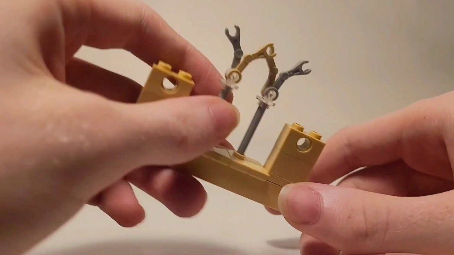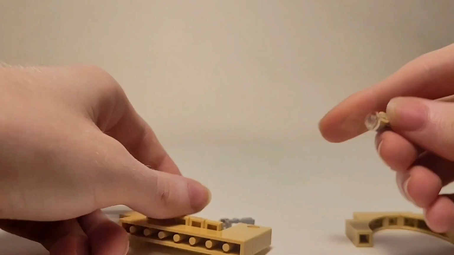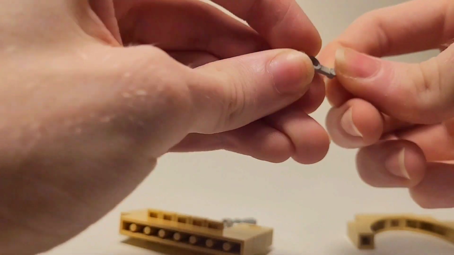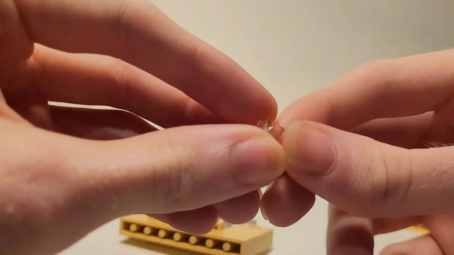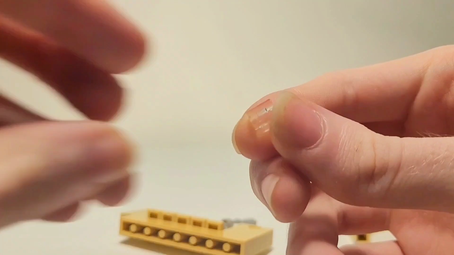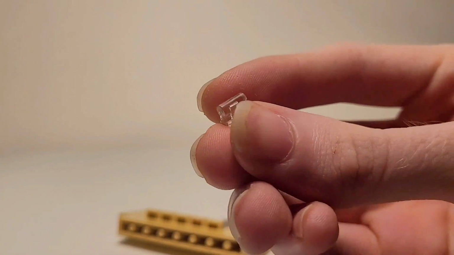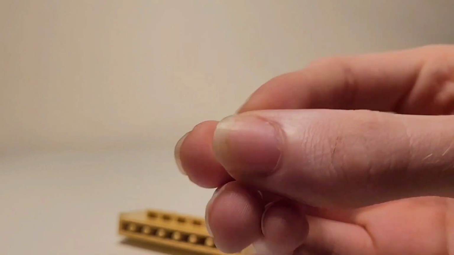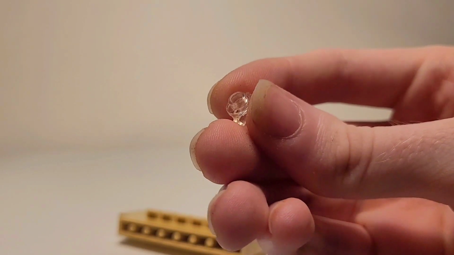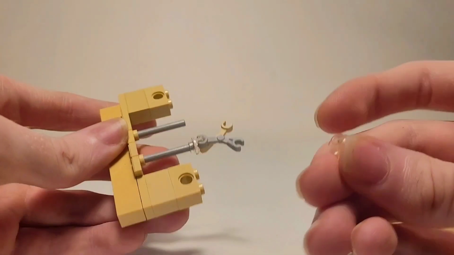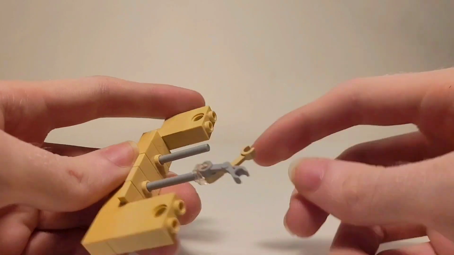And then we have these little superhero pieces. So these, I believe, originated with Marvel or DC or some superhero set, where you can clip this into a minifig hand, because there's a bar here, and then on the other side there's a stud, and that stud actually has a connection for bars.